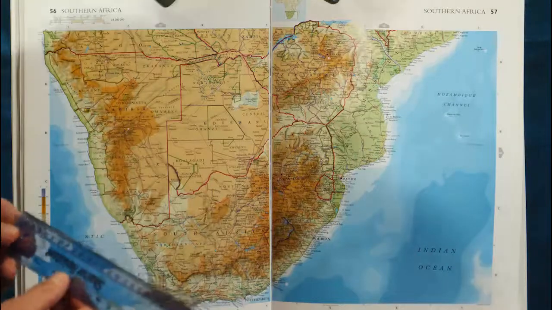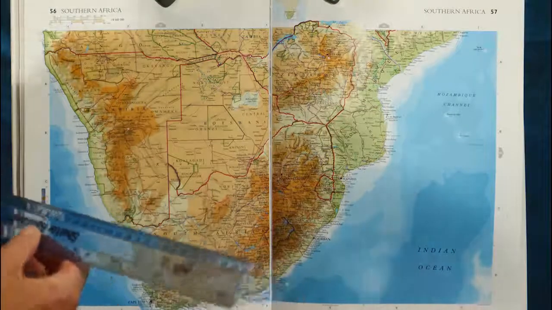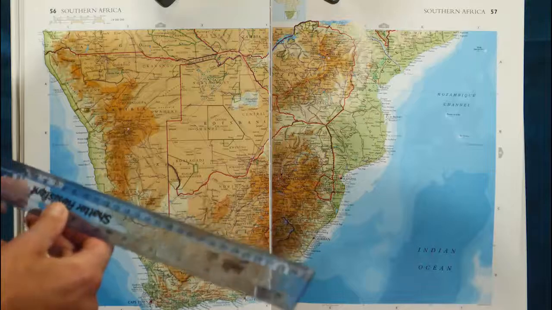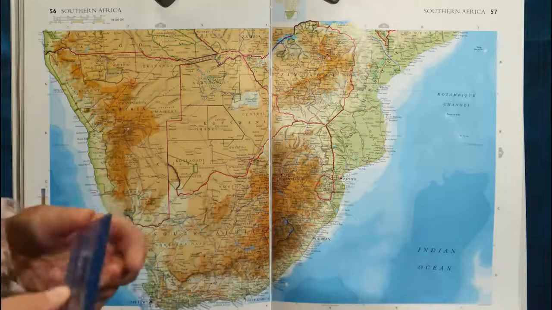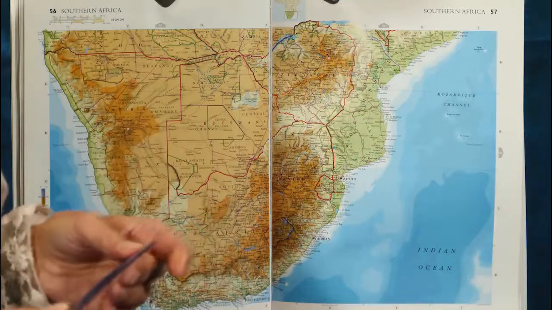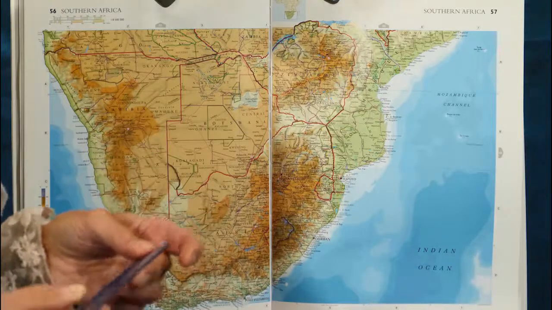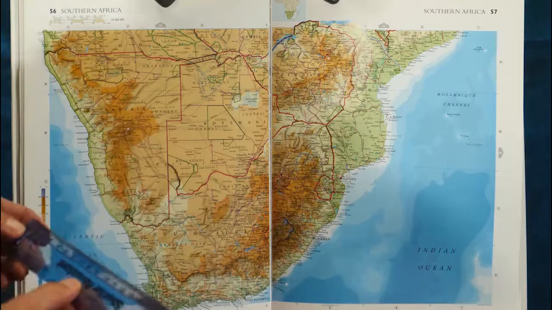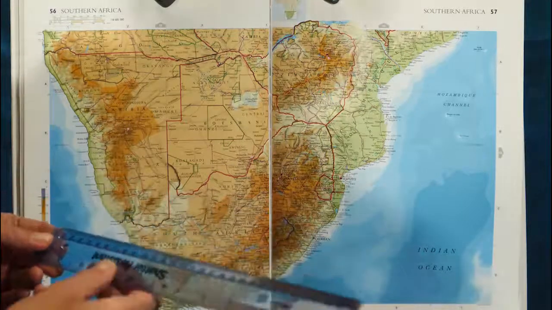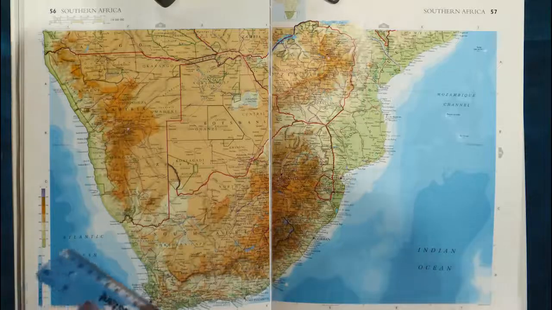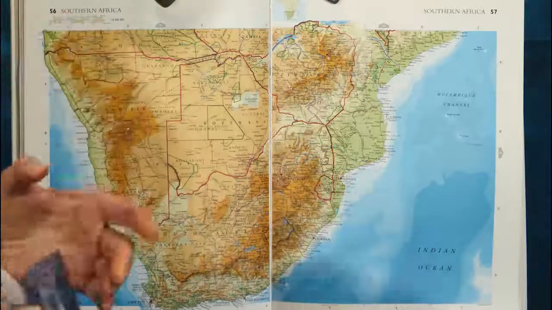So now we're going to use the same map again, the map of Southern Africa, pages 56 and 57 in your atlas. And we're going to use the graphic scale, but this time we're going to work in centimeters and kilometers. So the first question that we ask ourselves is, 1 centimeter on the map represents how many kilometers on the ground, and that's using the graphic scale.